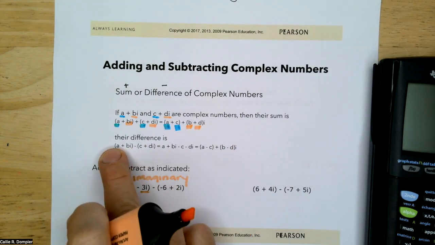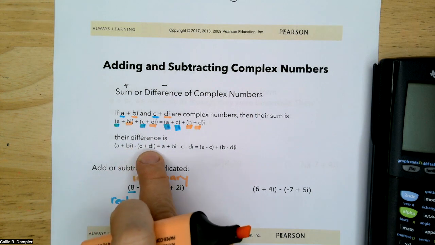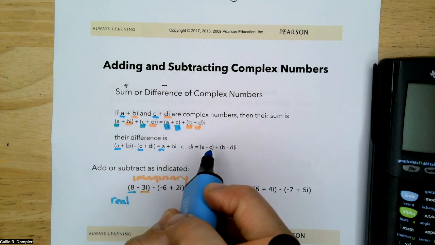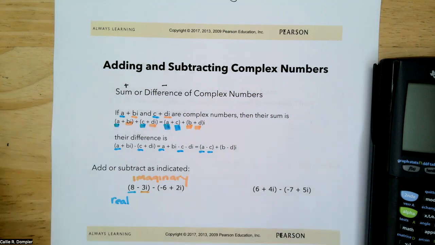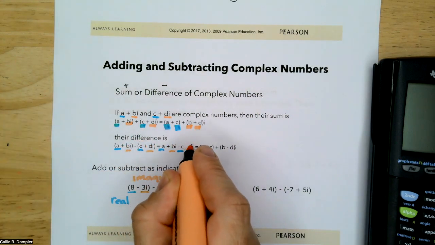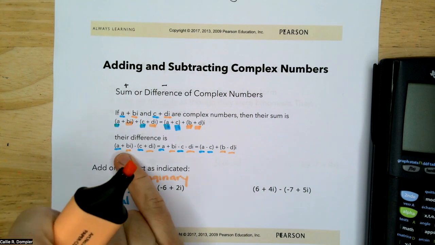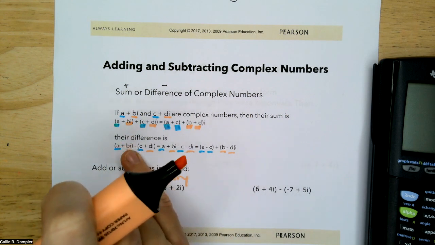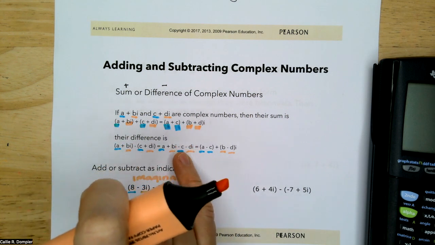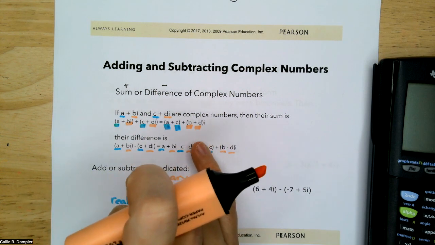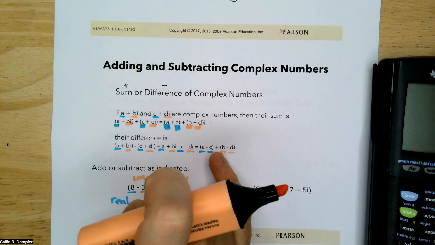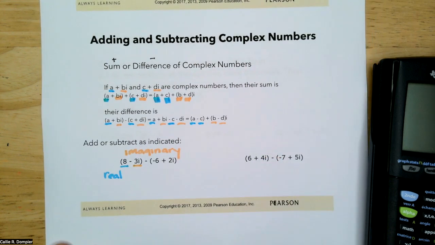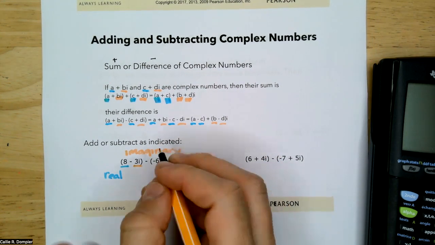The difference is a plus bi minus c plus di. You still have a real part, and you still have an imaginary part. a plus bi minus c plus di equals a plus bi minus c minus di, right? We distributed that negative, so it's minus c minus di. And then we still combine the a and the c, but we're subtracting them because the c is negative. And then we're still combining the b and the d like we did up here, but we're subtracting the d because it's negative. Or you can just treat that like an x and combine like terms, okay?